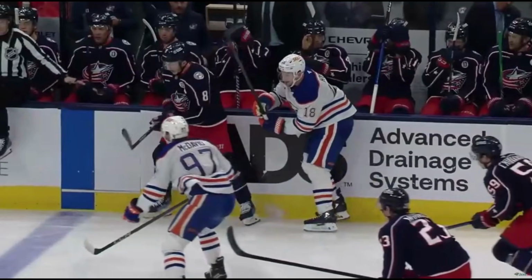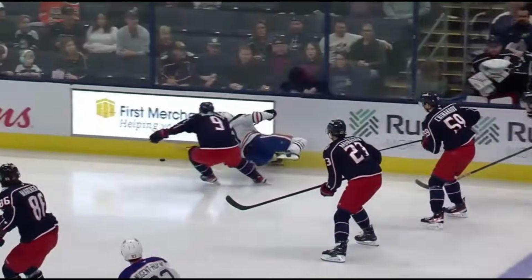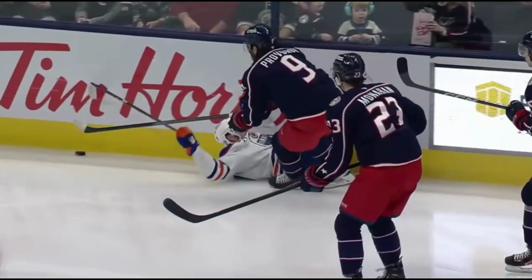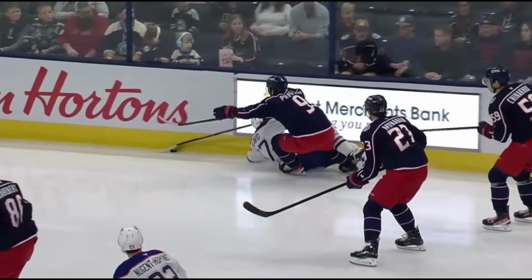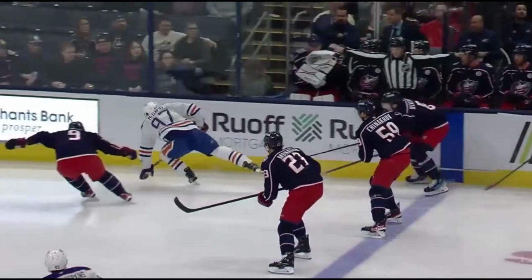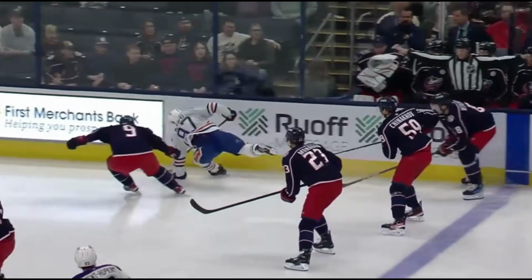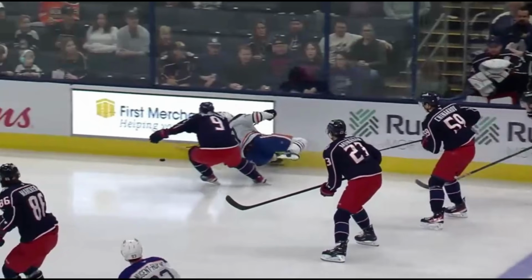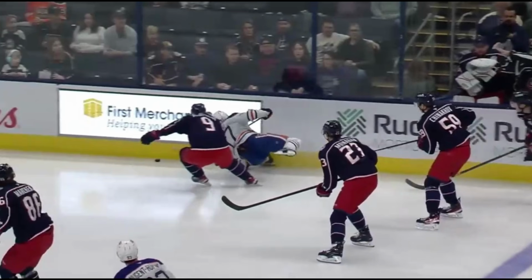Again, we'll watch that at half speed, and there's the impact. That's almost reminiscent to how Drew Doughty fractured his ankle about 6 weeks ago when he went heavily into the boards here as well. We'll watch it again. McDavid goes in. There's the spray coming off of his skate as he tries to maintain control, and there we can see his left ankle being twisted into eversion and external rotation as he goes into the boards.